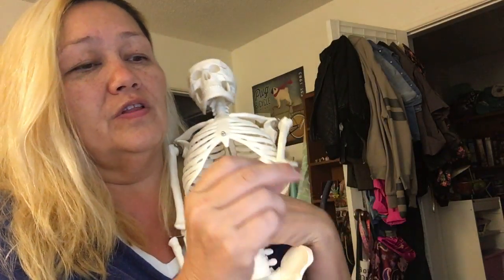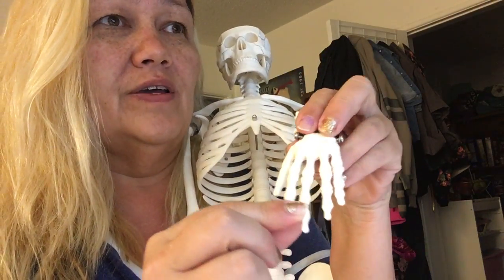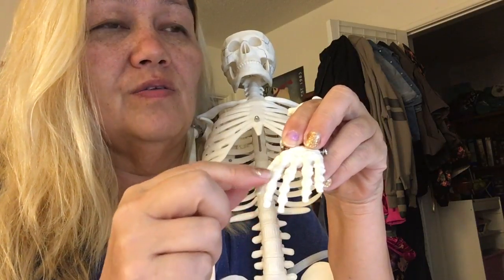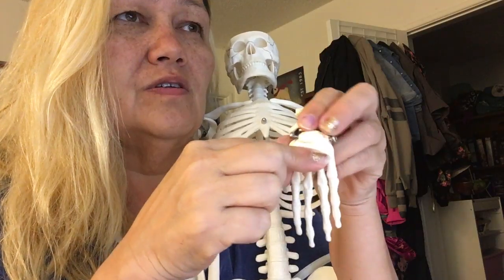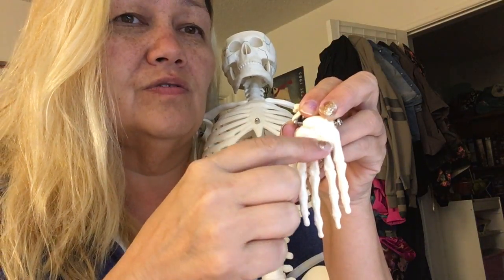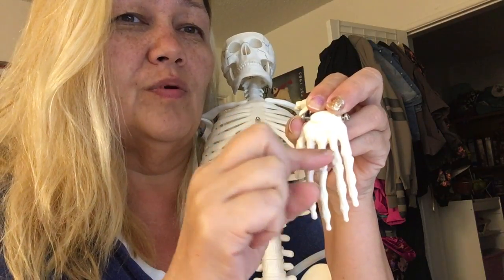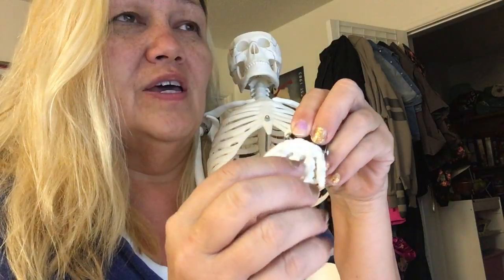Okay. Now we're going to move on to the wrist and the hand. And I know you asked for the left hand, so I'm going to try to do that. All right. These are the phalanges. These are the metacarpals right here. Sorry, they're very close to the main part of the hand. Phalanges, metacarpals here.